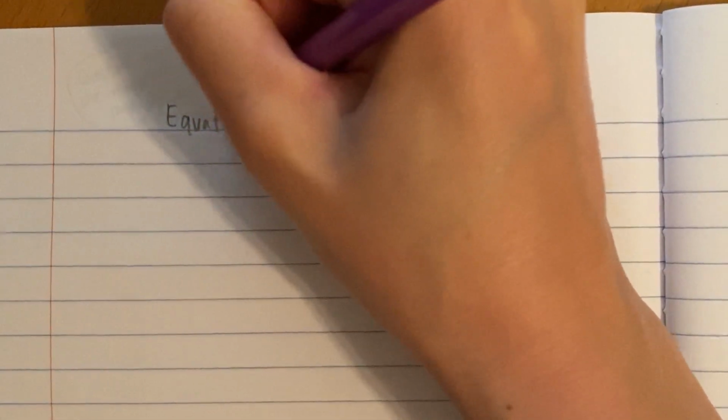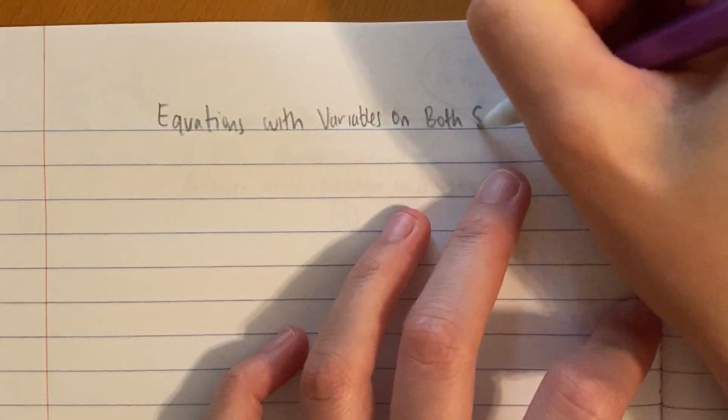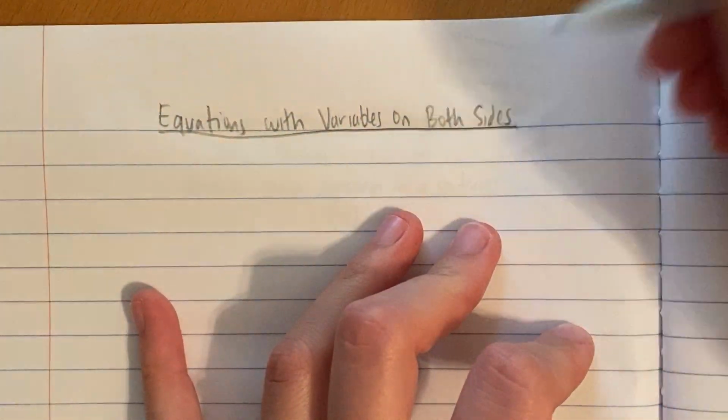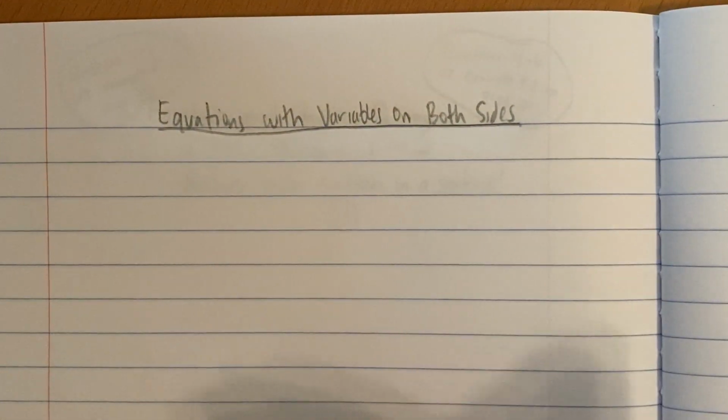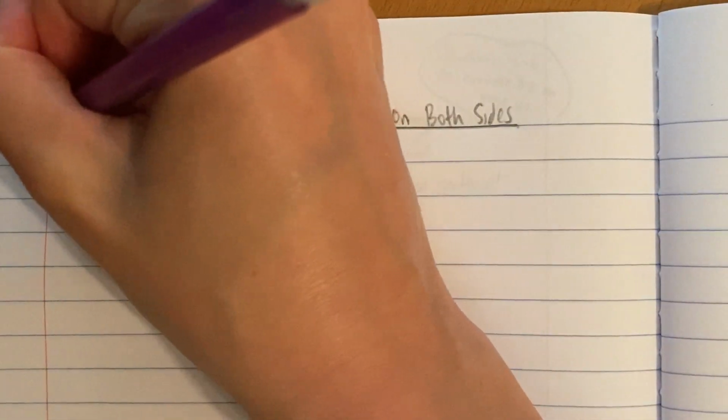Here we're going to learn about equations with variables on both sides. This is different than what we've seen before, because up until now we've only seen equations with variables on one side of the equation. But here's the deal. In order to solve equations with variables on both sides, you're going to first simplify each side.